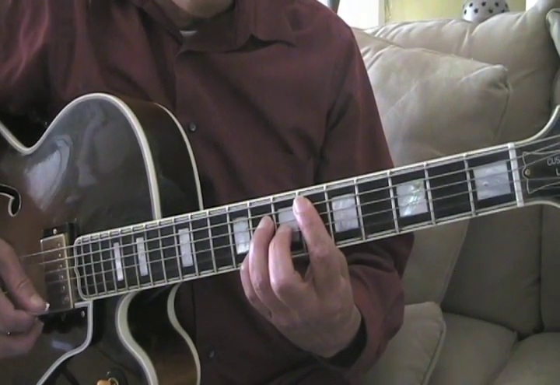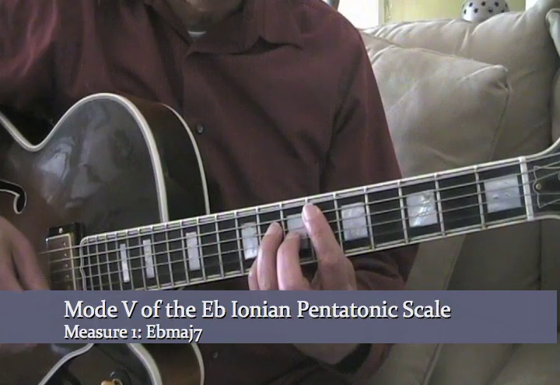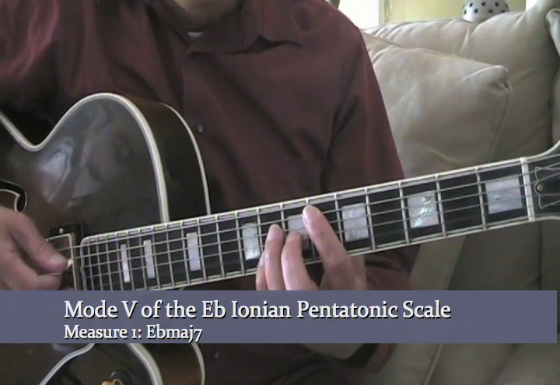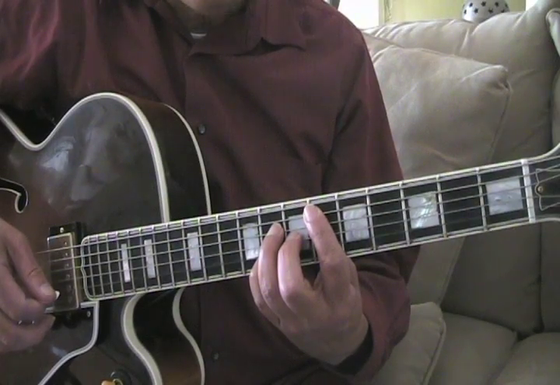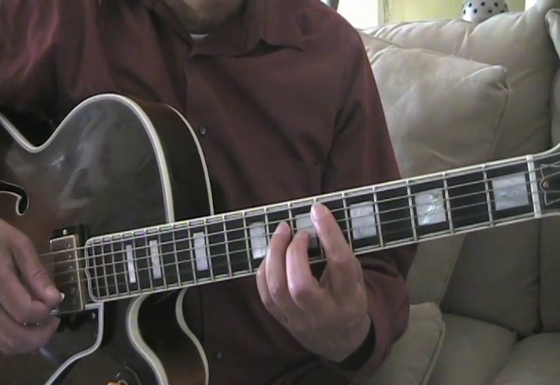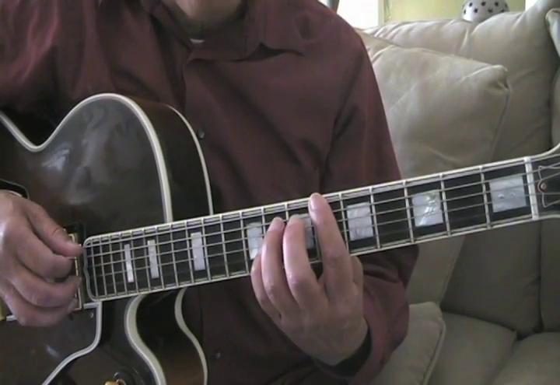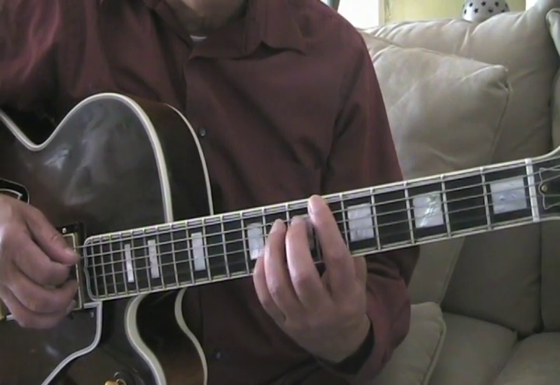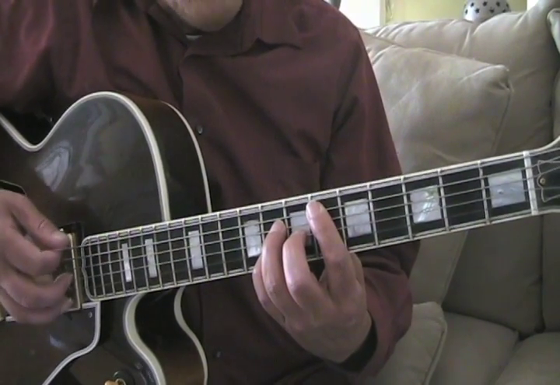What I'm going to use here is the 5th mode of the E flat Ionian pentatonic scale. Here's the E flat chord. The 5th mode means that I start on the 5th scale degree of the chord, which is a B flat. B flat is the 5th of E flat. And the scale goes like this.